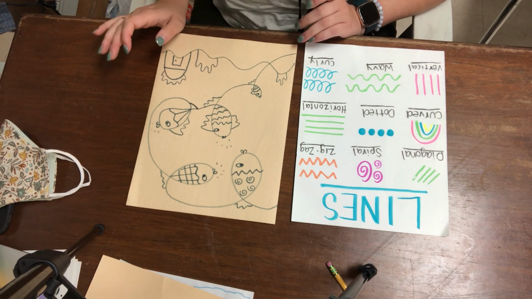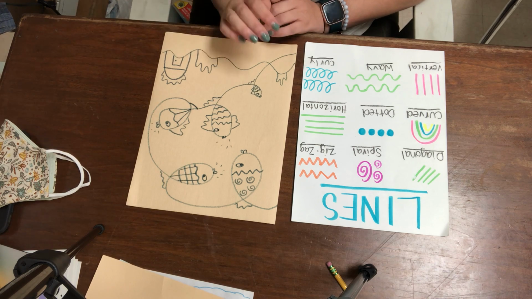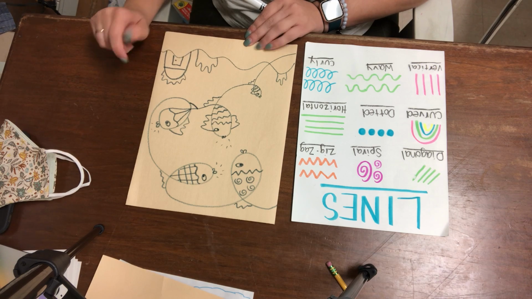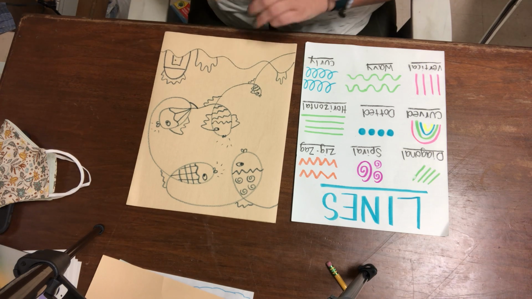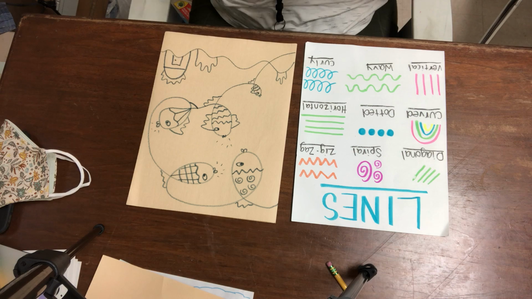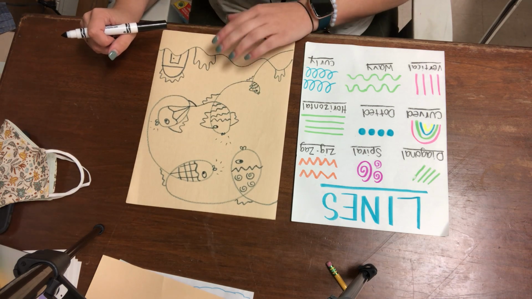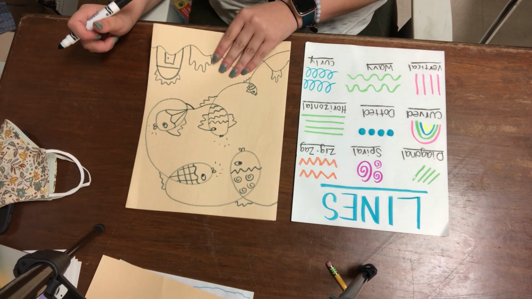What we're going to be doing today is another line drawing, but this time we're going to be drawing some fish. I'm going to show you step by step how to do my little aquarium drawing. I know my example is not colored, but we're going to color it at the end together.